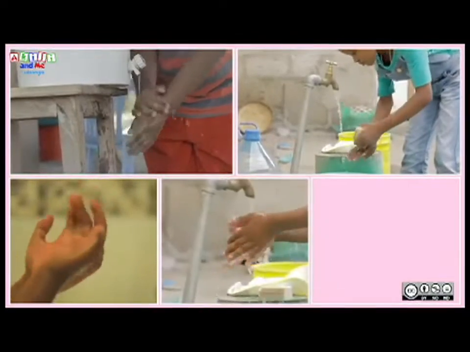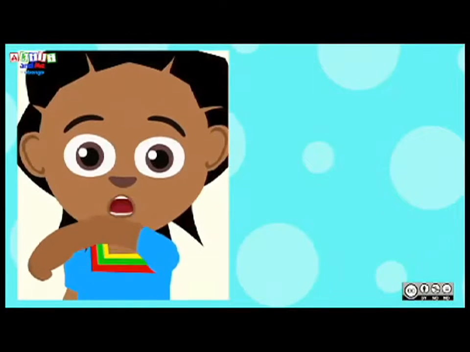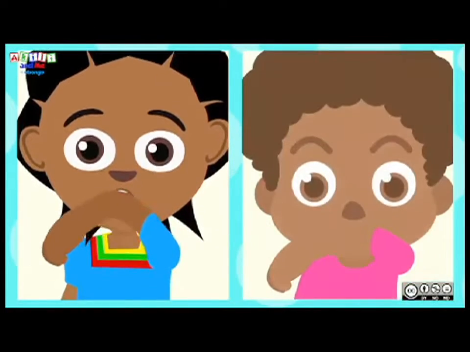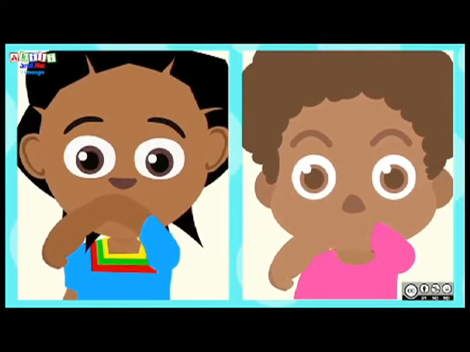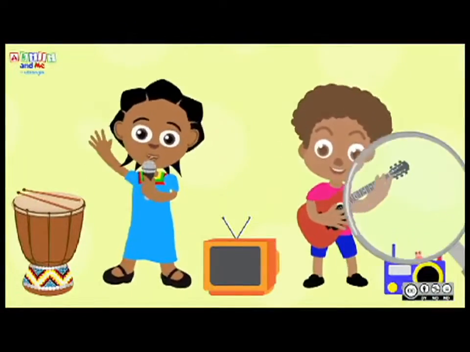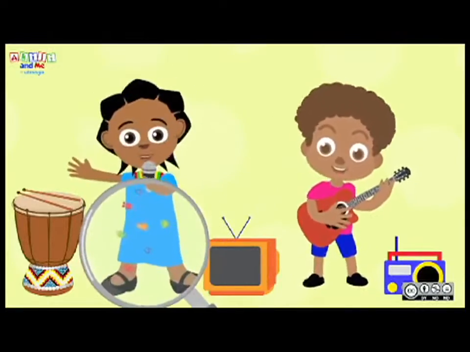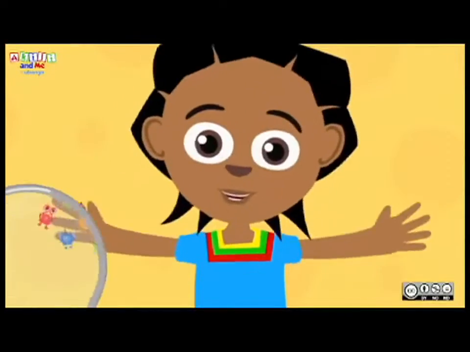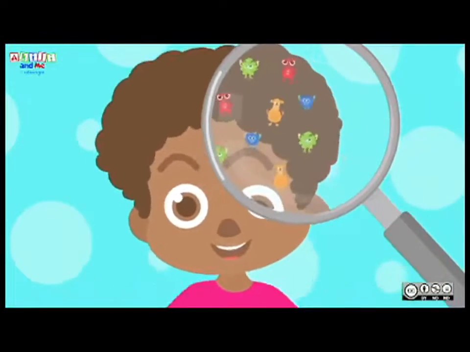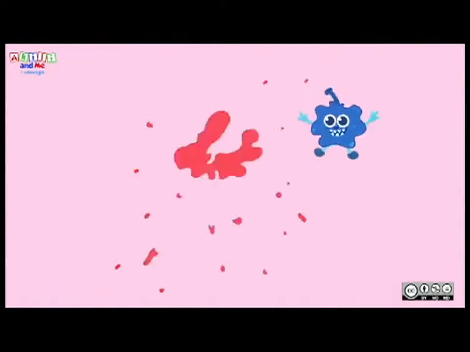Let's chase the germs away. Let's chase the germs away by keeping our hands clean. And when you want to sneeze or when you want to cough, do it in your elbow. Germs, germs, germs, they make us sick. Germs, germs, germs are not our friends.